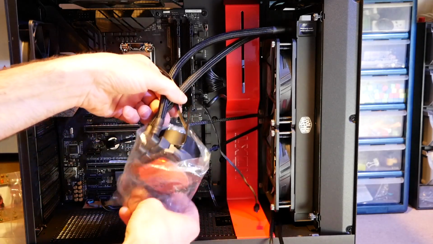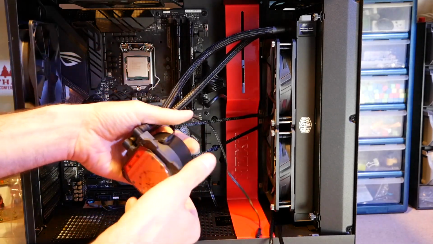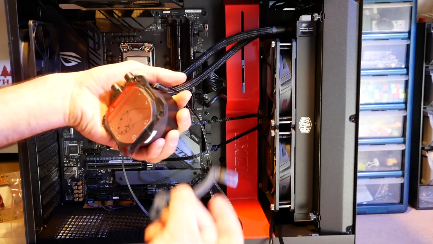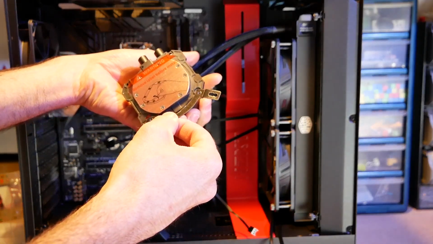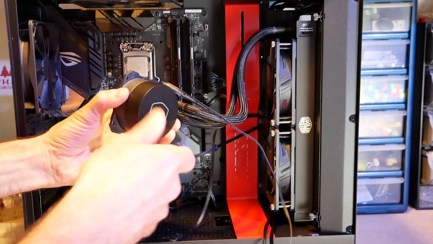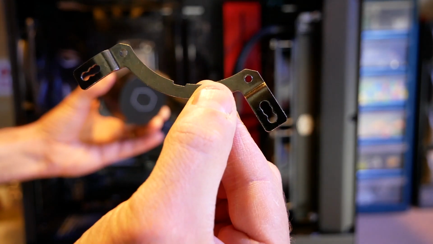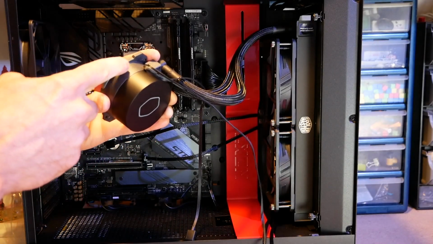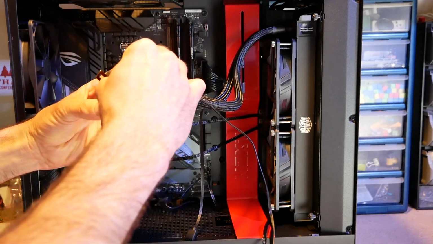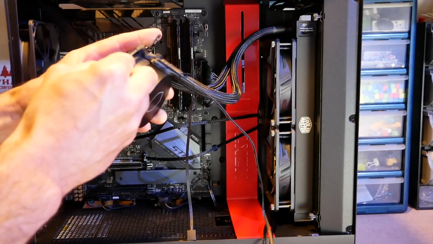Now this part we could have done earlier. It may have been easier. But there's these 2 pieces like this that we're going to put on both sides. Okay, if you look at this, see there's a slot at the top of this. And this has to go right into the slot. There's going to be a slot right here. I'm going to put it and make it line up with the slot.